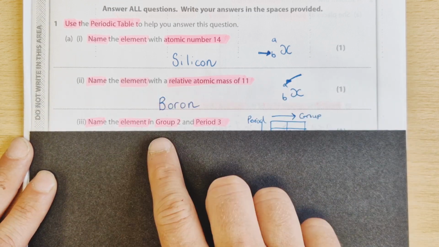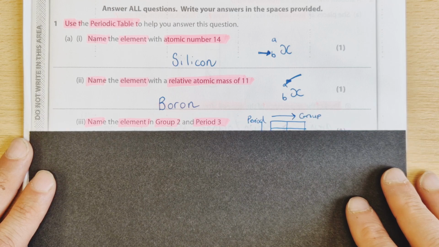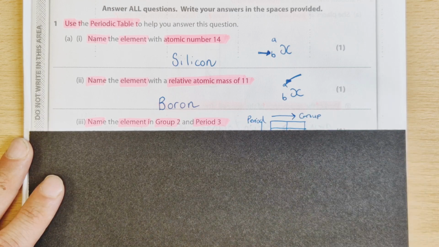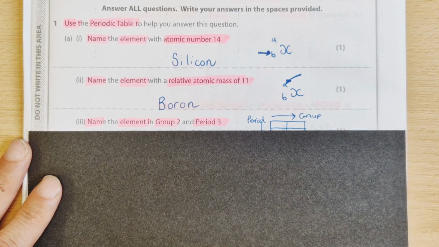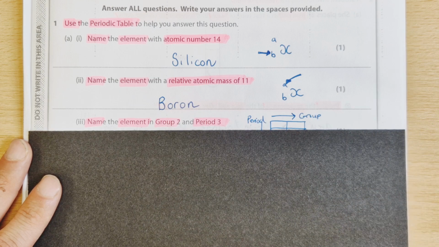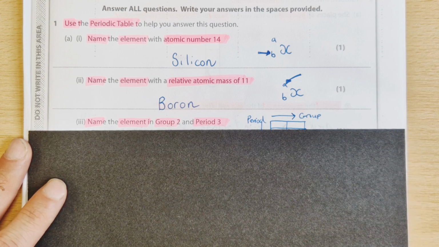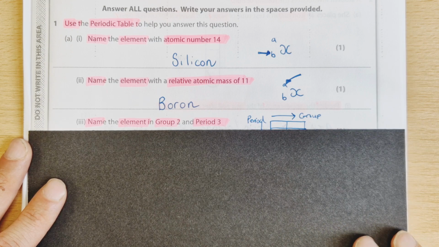Next question says, name the element in group 2 and period 3. So group number represents the number of outermost electrons found in the outermost shell for any particular atom, whereas period number represents the number of occupied electron shells with electrons occupying those particular energy levels.